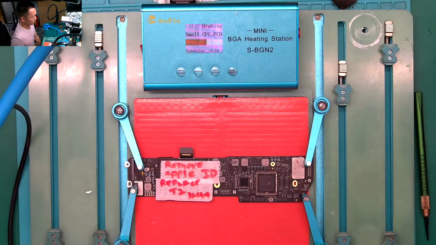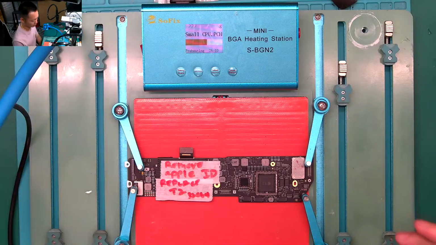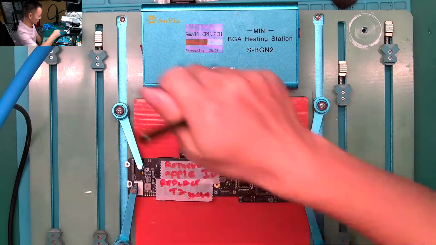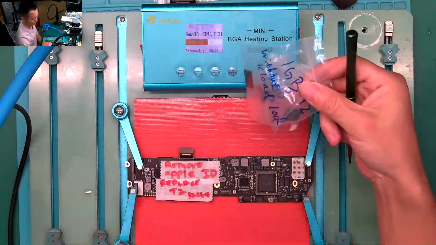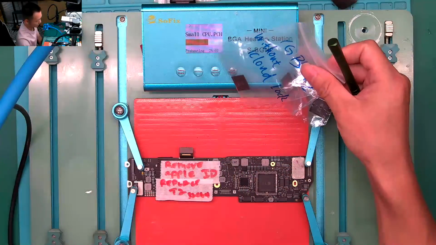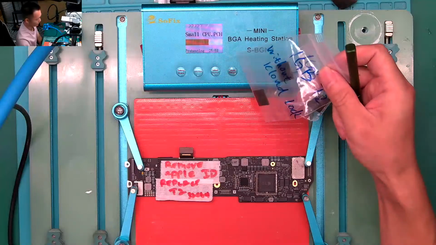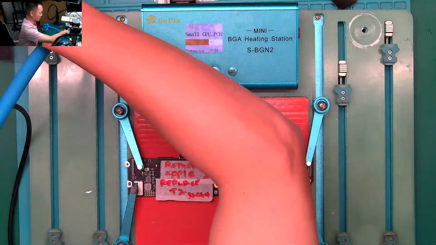If you have any questions, you can ask me about the Apple repair. The T2 has a first generation and a second generation. I also have the 1 GB and 2 GB. Okay, 1 GB and 2 GB, they are different.